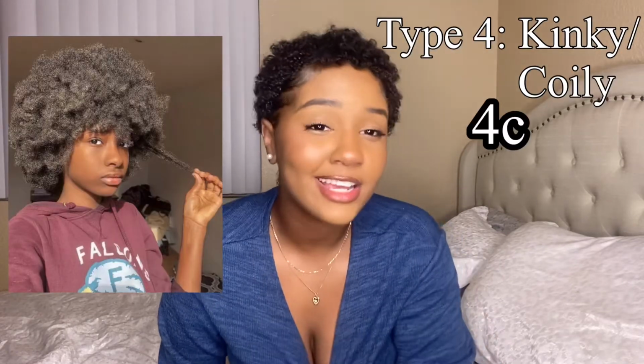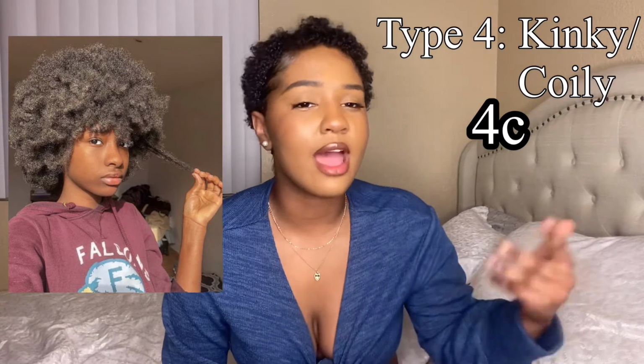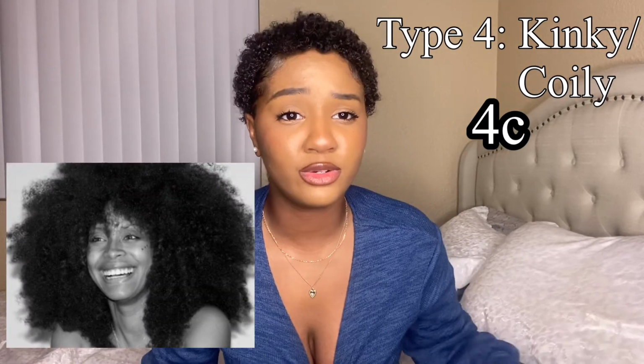Anyway, 4C hair is the hair you think about when you think about an afro. I think of Erykah Badu when I think of 4C hair.